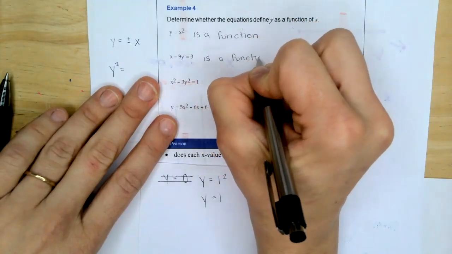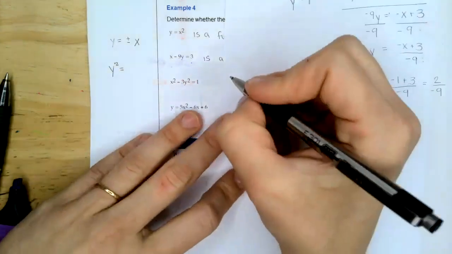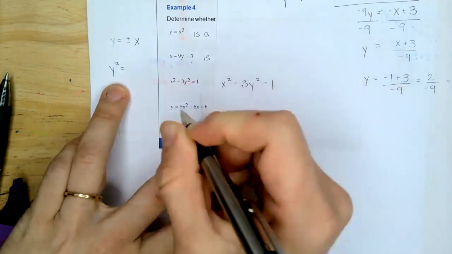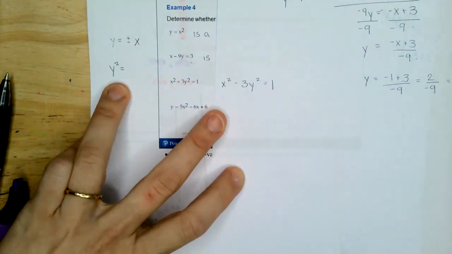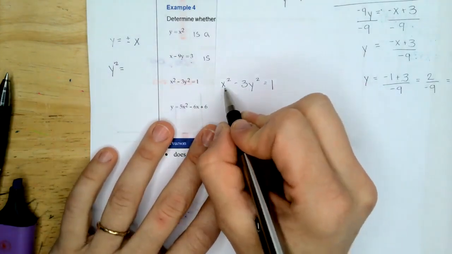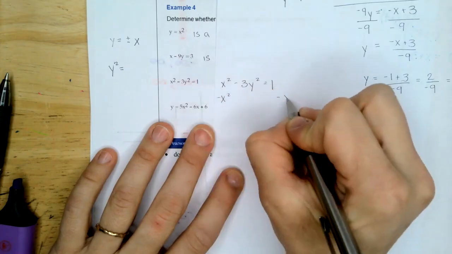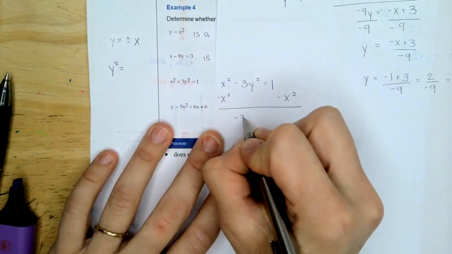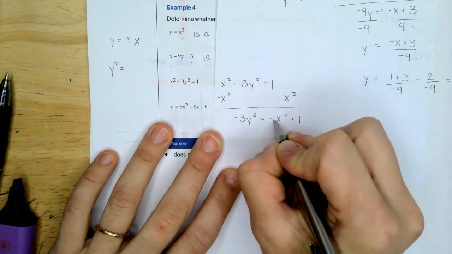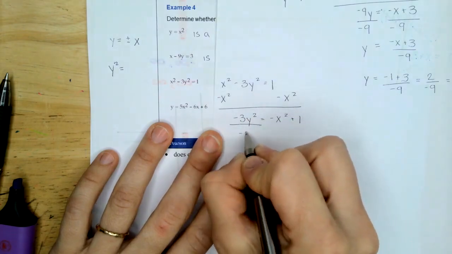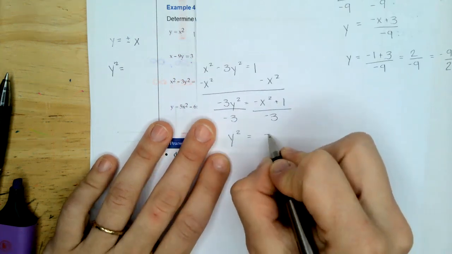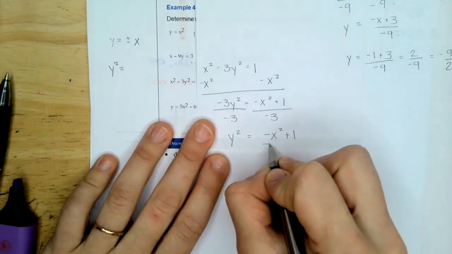Let's look at x squared minus 3y squared equals 1. Now you might be wondering, can I just say that this is not a function? Sure. If we had to solve it, we're going to solve for y, so we're going to move the x over. Negative 3y squared equals negative x squared plus 1. So even though it's a negative, I would put it in front of the 1. Divide by a negative 3. Divide by a negative 3. Y squared equals negative x squared plus 1 over negative 3.